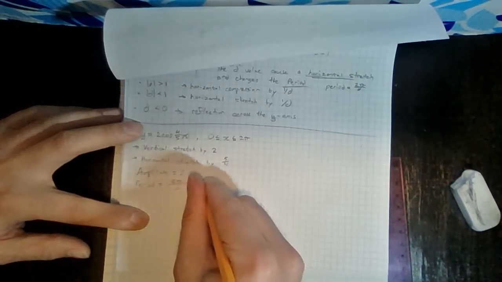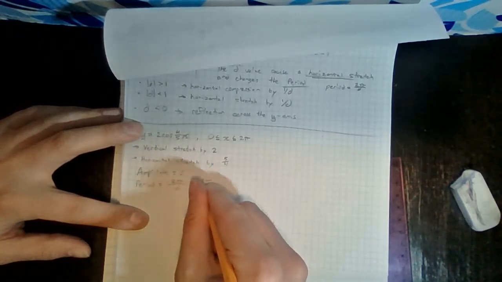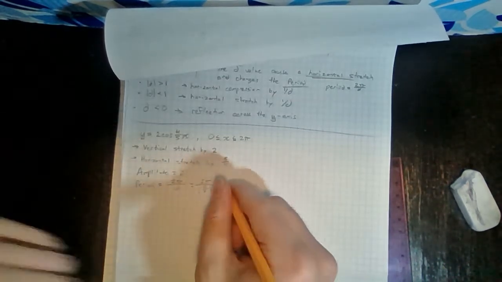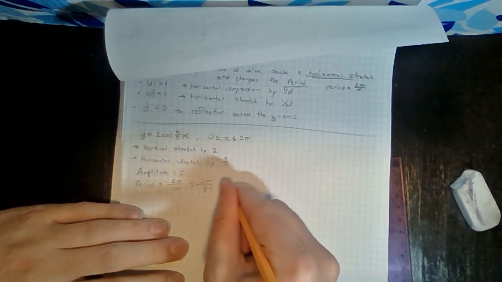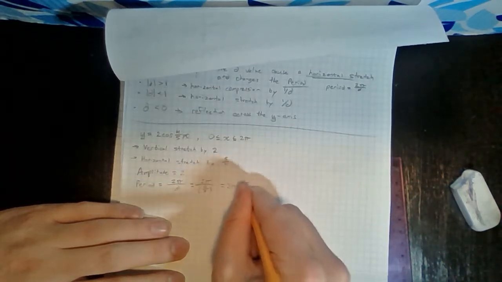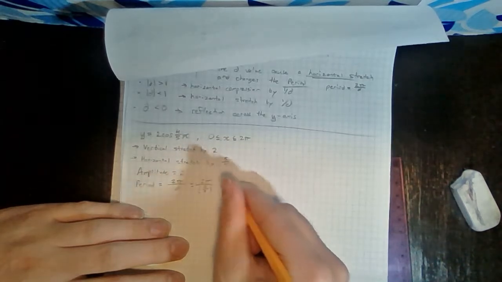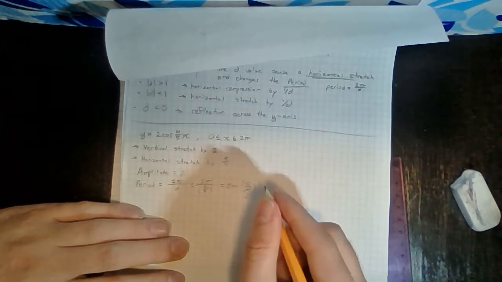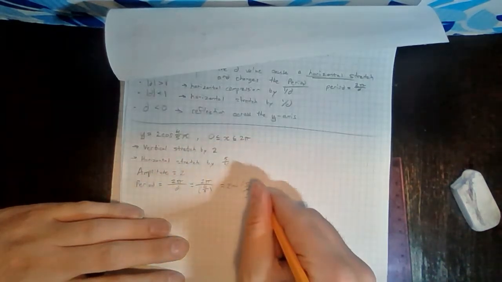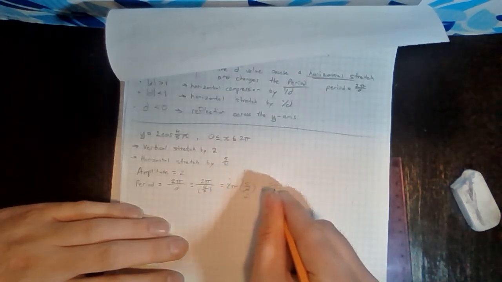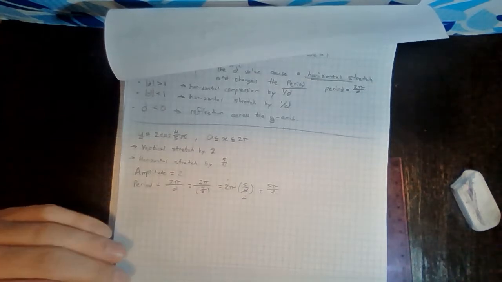So 2 pi divided by 4 over 5, or 2 pi times 5 over 4. We can cancel out a 2 from the top and bottom, and we're going to get 5 pi over 2 as our period.